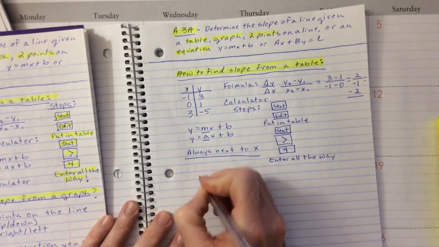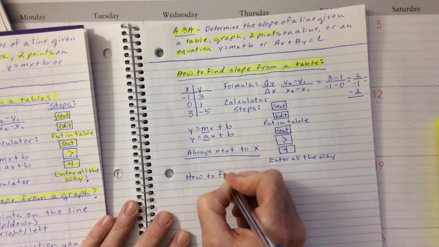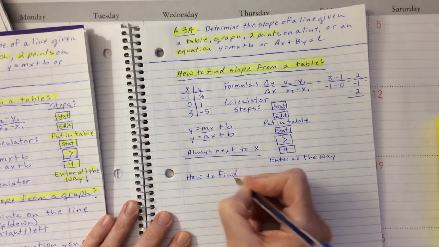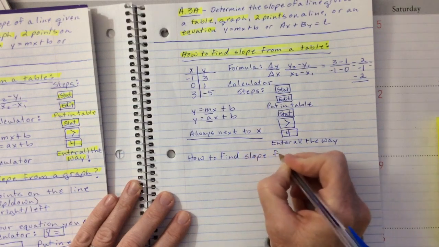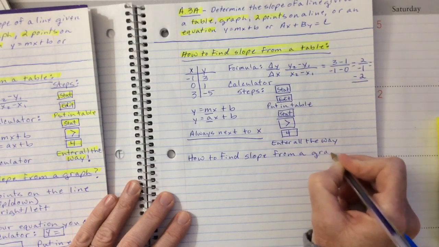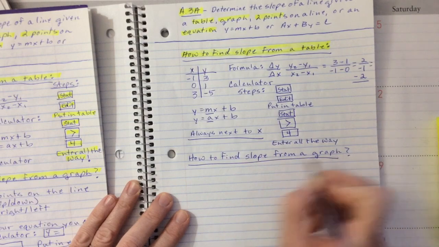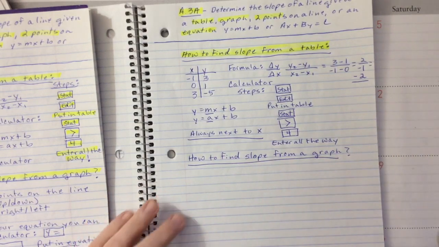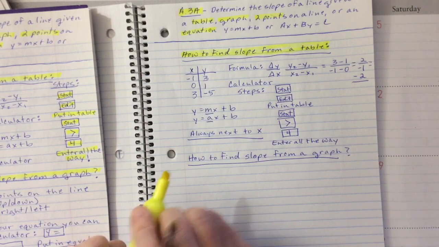So now, let's write how to find slope from a graph. And I'm going to highlight these steps here because they're so important.